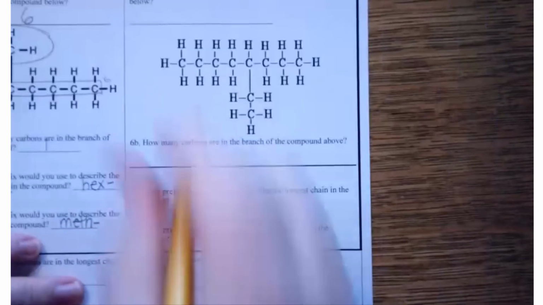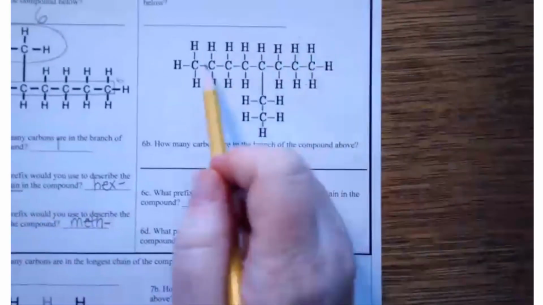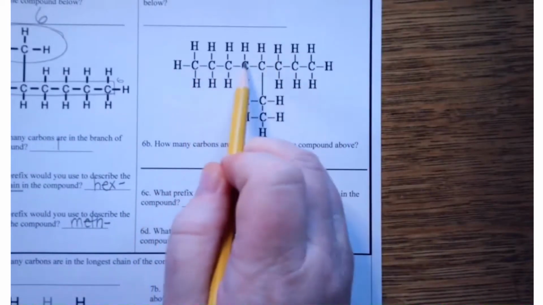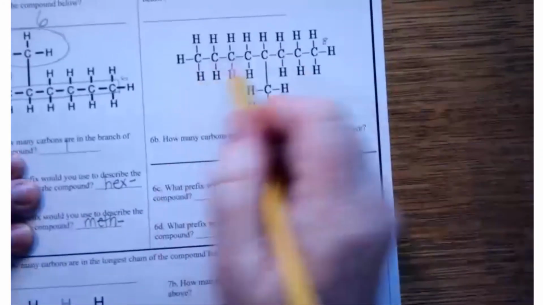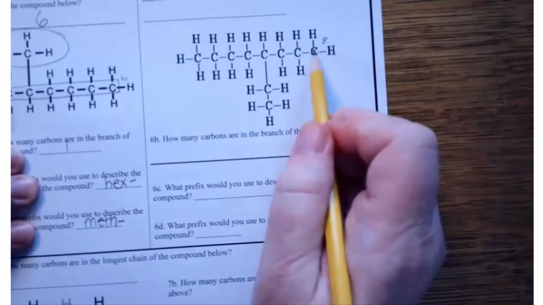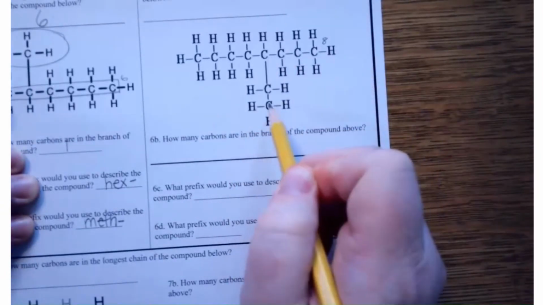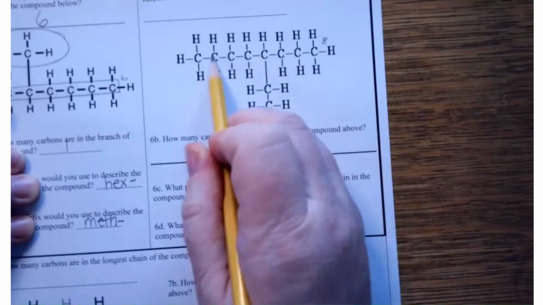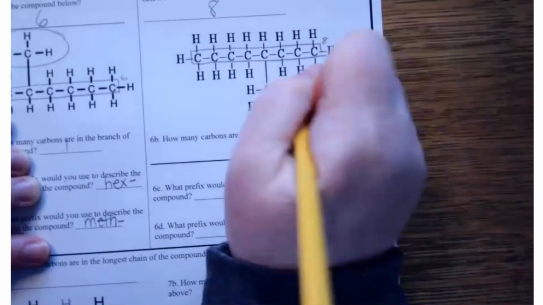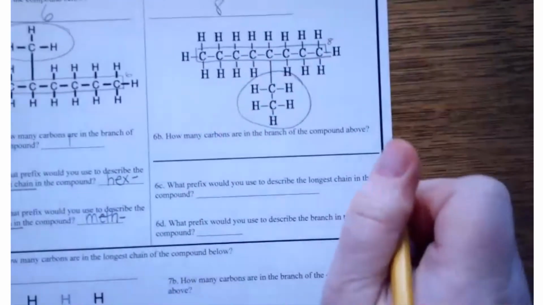Okay. Let's try this one. How many carbons are in the longest chain? So we're going to try the horizontal straight across first. 1, 2, 3, 4, 5, 6, 7, 8. So that's 8. In order for this not to be the longest chain, I would have to find one longer. 1, 2, 3, 4, 5, 6. 1, 2, 3, 4, 5, 6, 7. Nope, can't find one longer. So 8. So this is the chain. This is the branch.